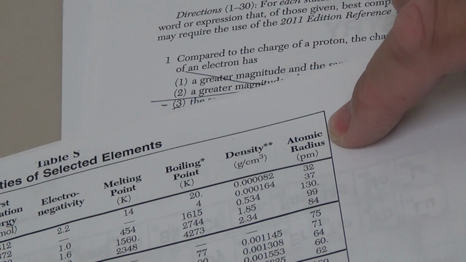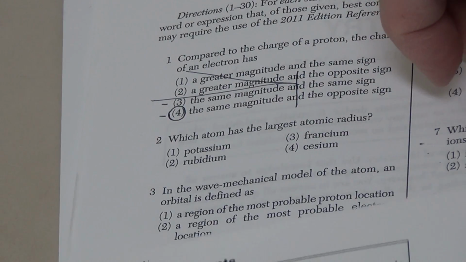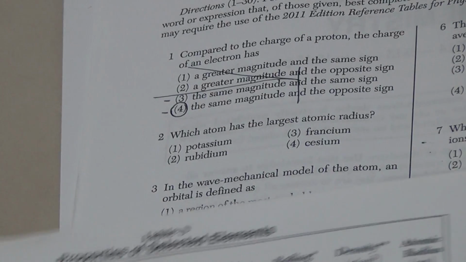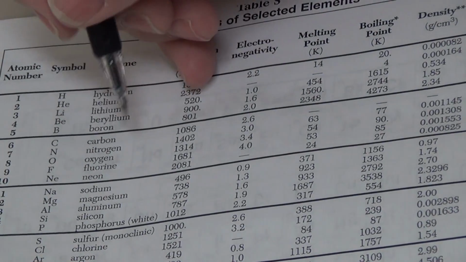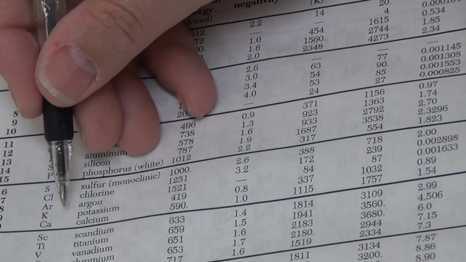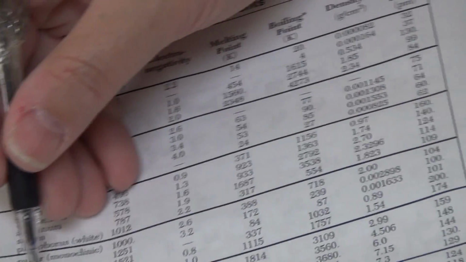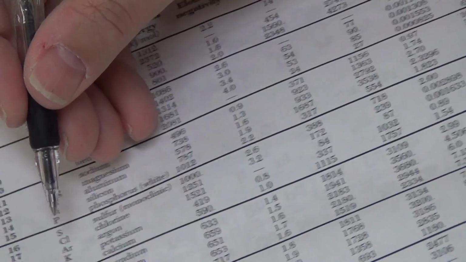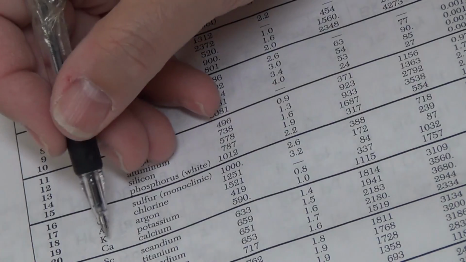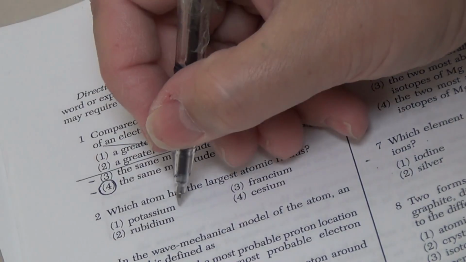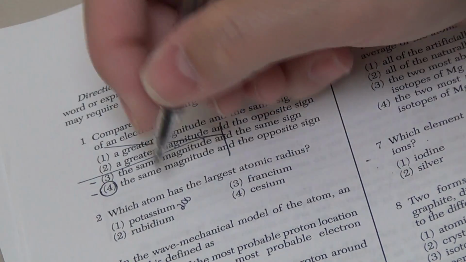So what we should do while we're answering this question is to look up the atomic radius of potassium, rubidium, francium, and cesium. So let's see, potassium, which is K. Here's potassium here. And potassium has a radius of 200 picometers, so I'll just write that down here, 200.